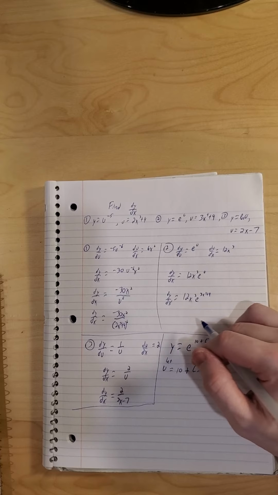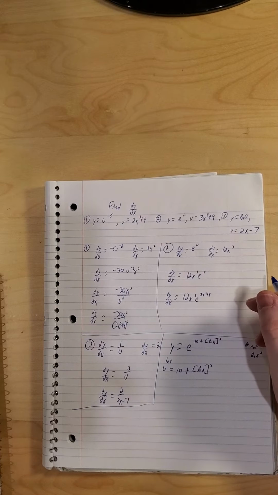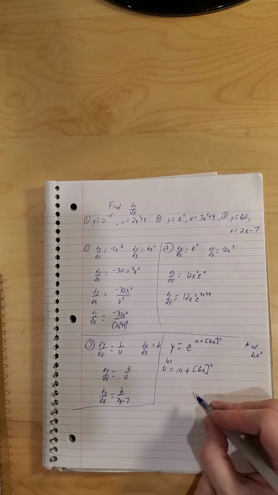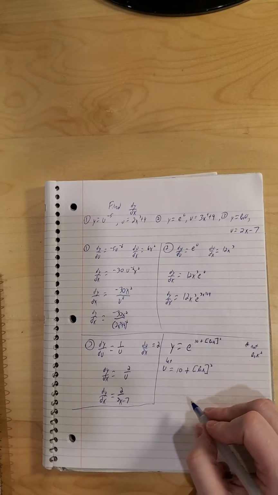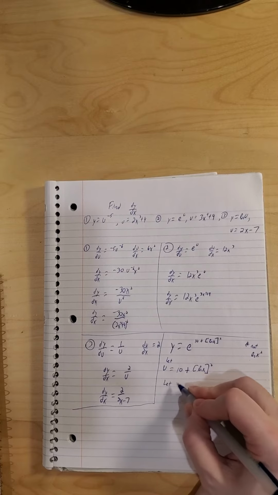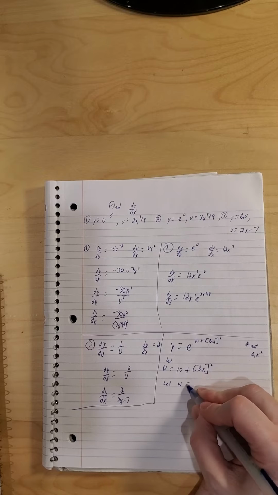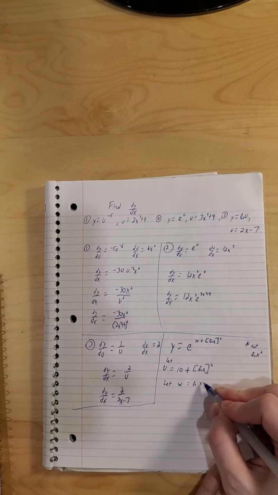But natural log of x quantity squared, we would need a product rule to do, so we can either do that or we can do a second substitution, and we can say let w equal natural log of x.